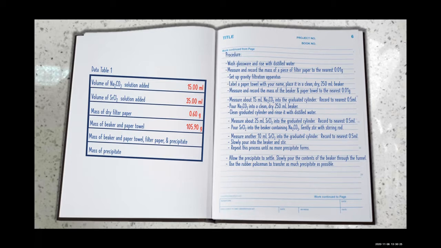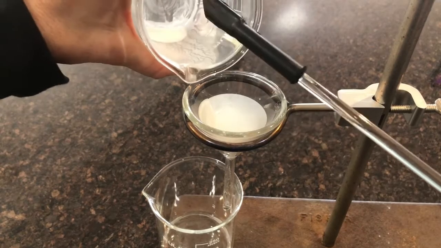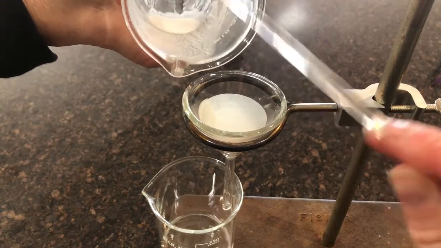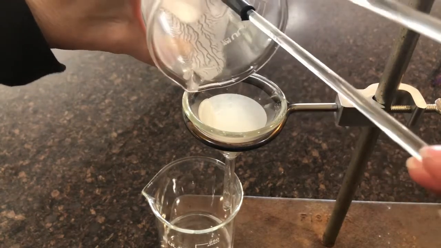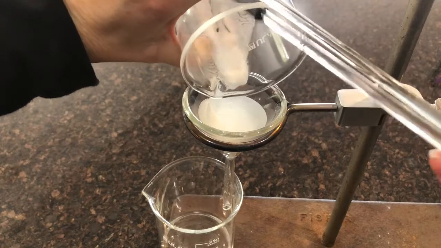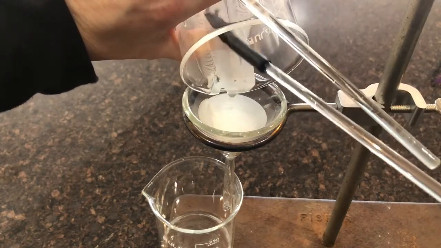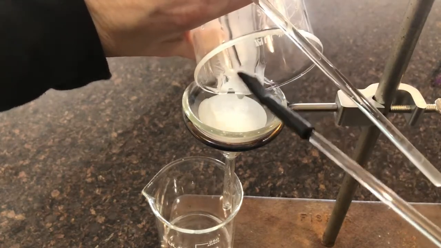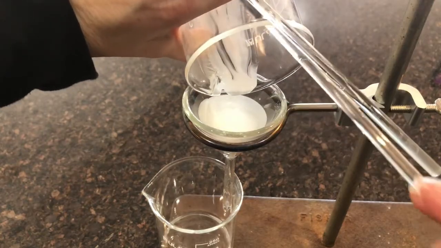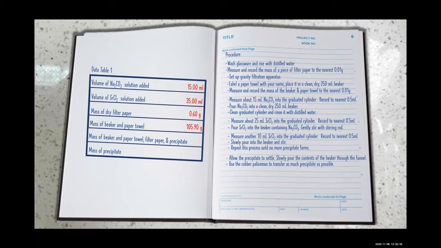Using a rubber policeman, we will transfer as much precipitate as possible. Using the wash bottle, we're going to rinse the rubber policeman, beaker, and the stirring rod. Pour the contents through the funnel and repeat it several times.